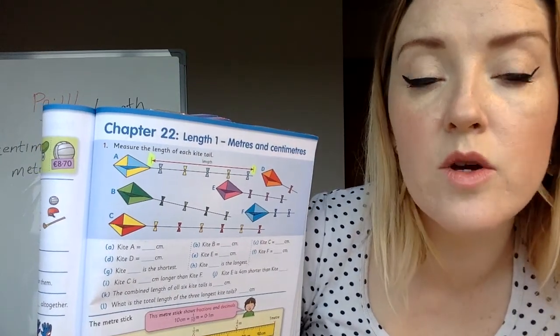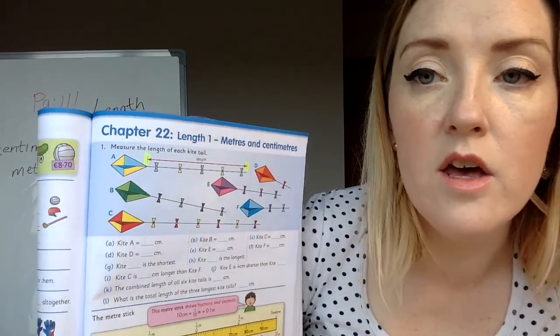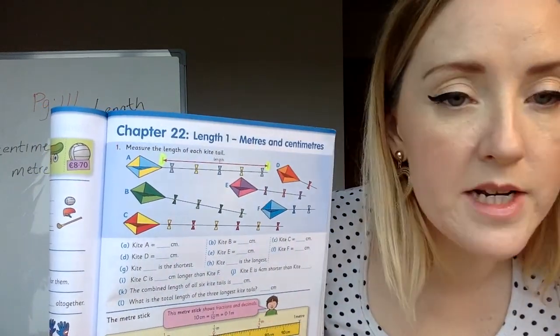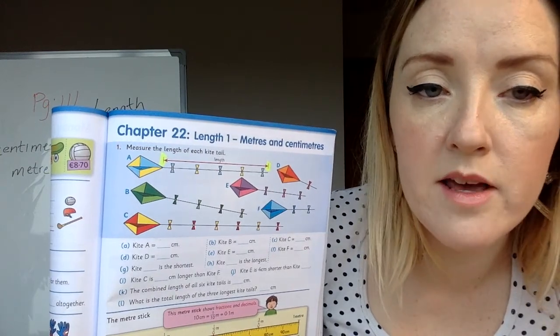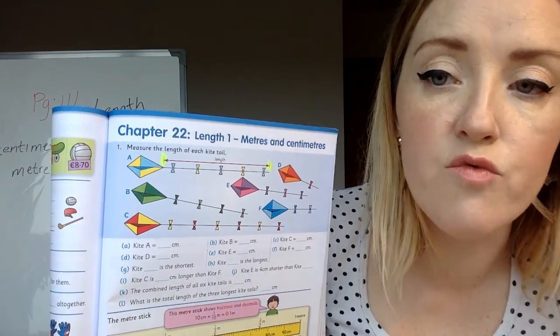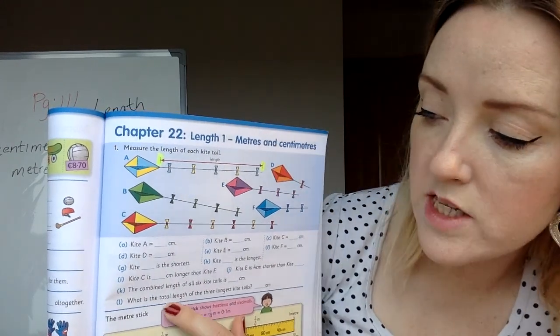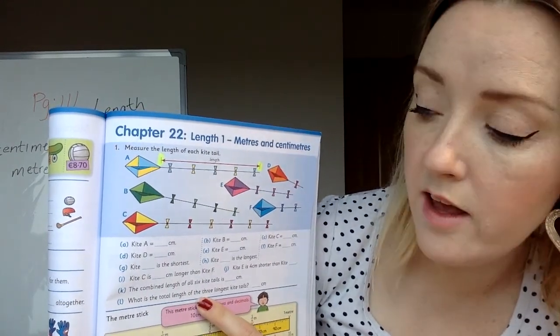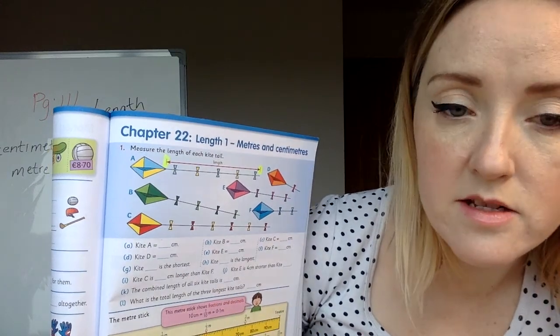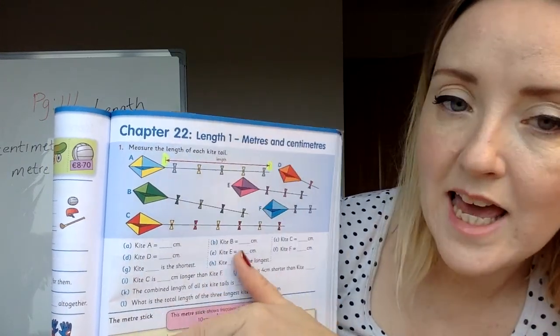So make sure to read the questions properly. I'm always saying that in class. You're really clever, you're really brilliant at maths, but if you don't read the question properly, then you're not going to get the answers right. So read the question, and read it again. Okay? What is the total length of the 3 longest kite tails? Okay? So that's A. That's that one done.